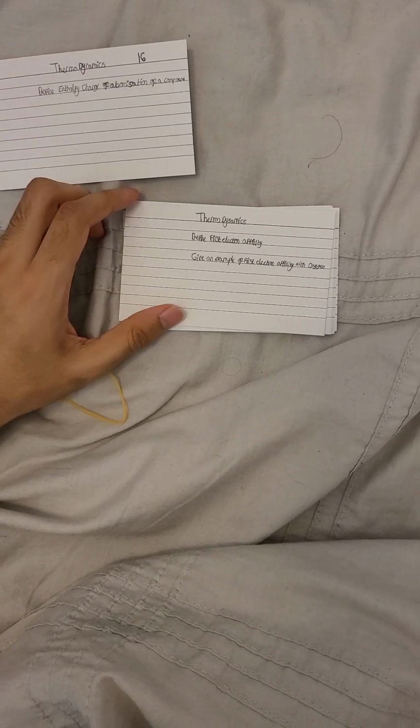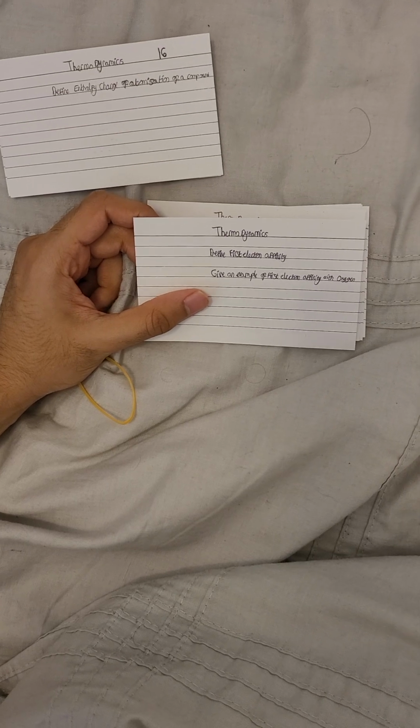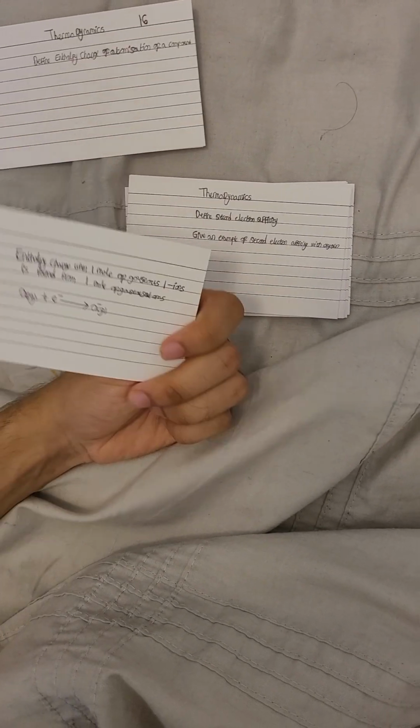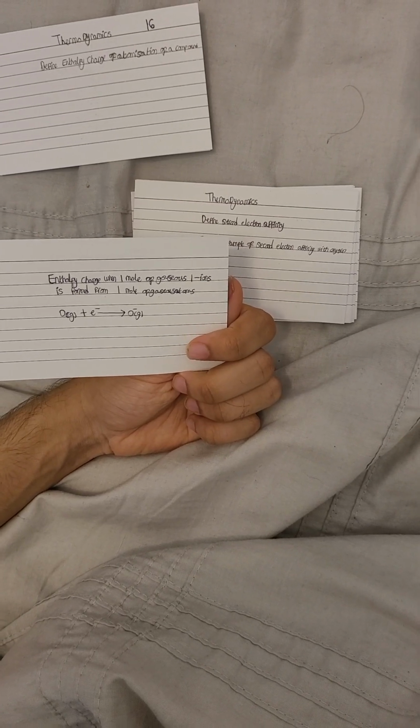First electron affinity: the enthalpy change when 1 mole of gaseous 1 minus ions is formed from 1 mole of gaseous atoms. O gas plus e minus goes to O minus gas.